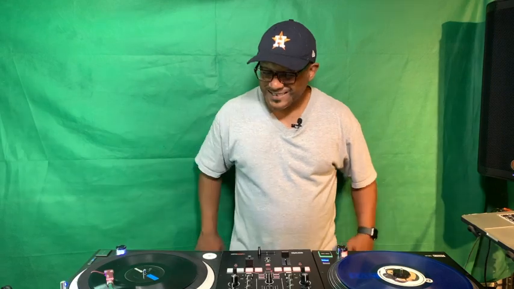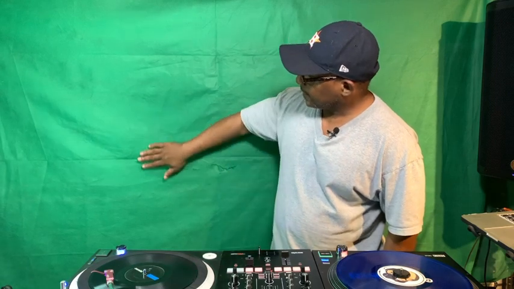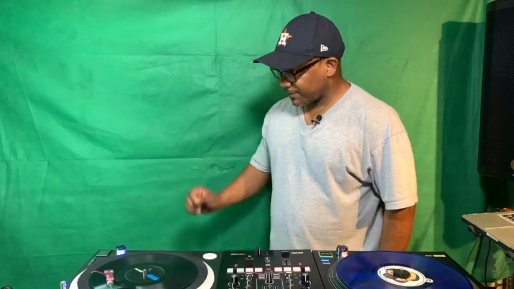I've got some clamps holding everything in. You want to get your green screen as tight as possible. You can probably see some of the wrinkles in this cloth, or even the uneven surface. I got it as tight as I could, but I wanted to get this video out, so I didn't want to spend a whole lot of time on it.